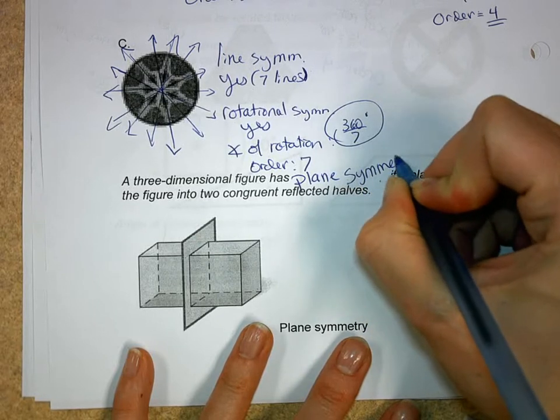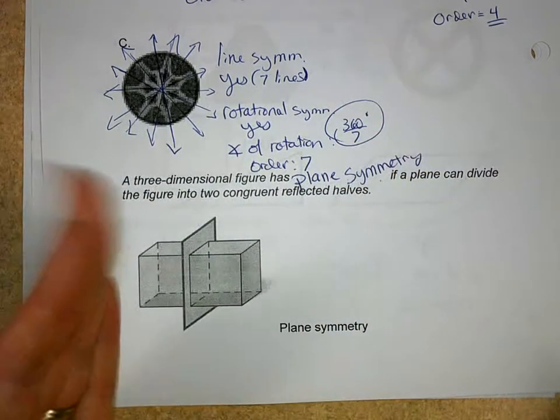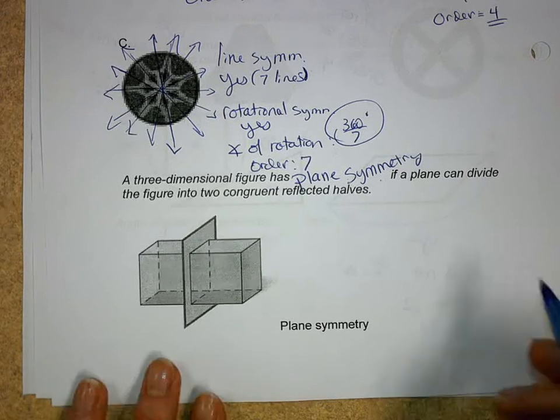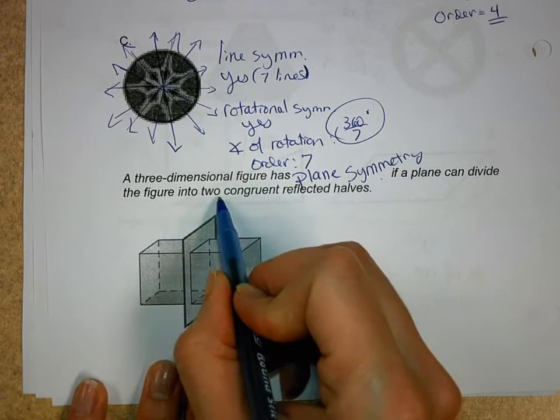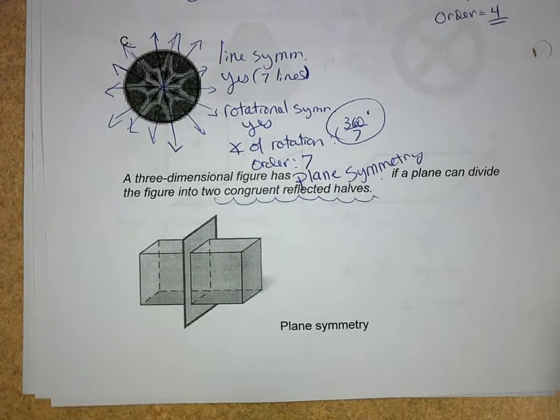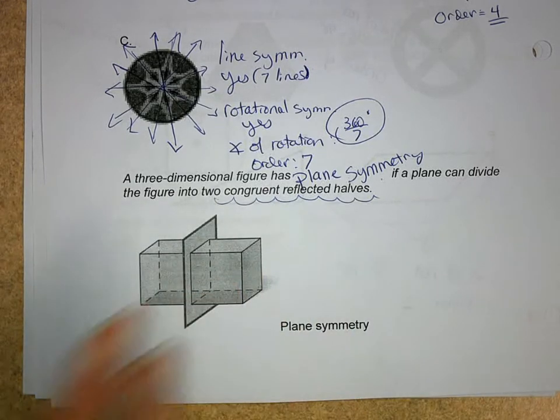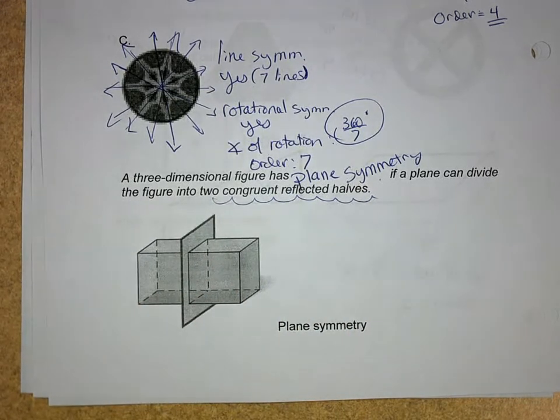Now this is the same idea as a line. If I take a plane and cut you in half perfectly, like this, if a plane can divide a figure into two congruent reflected halves, then it has plane symmetry. So this square-based prism was, bam, totally cut in half. That is called plane symmetry.